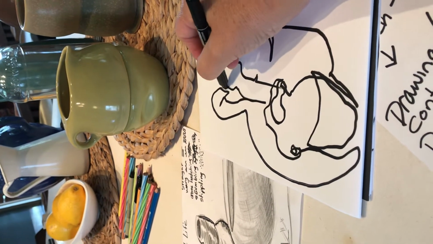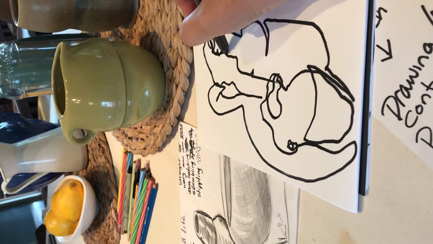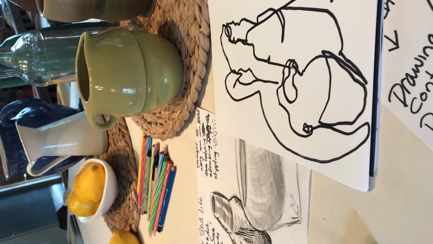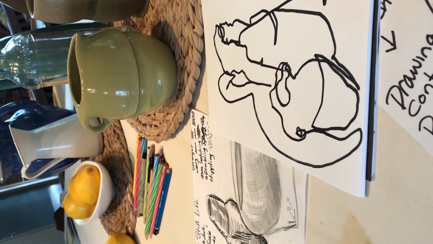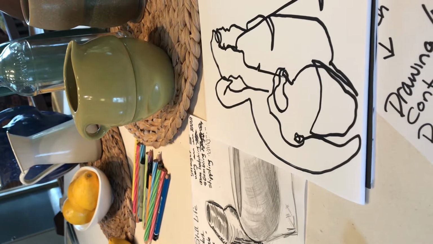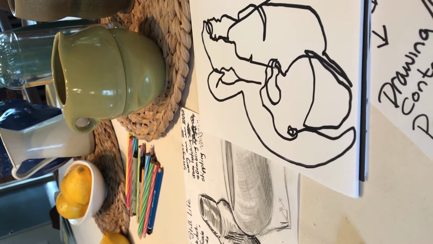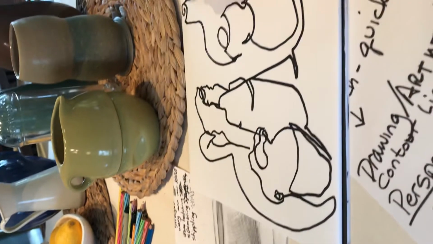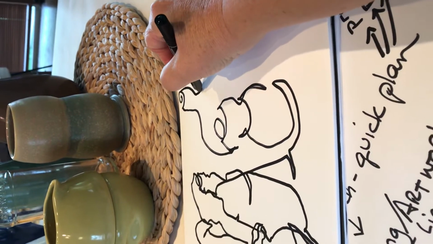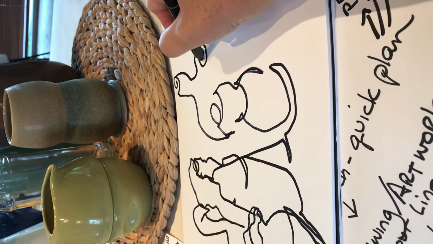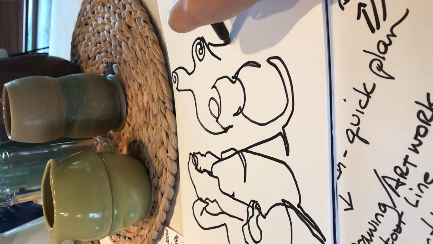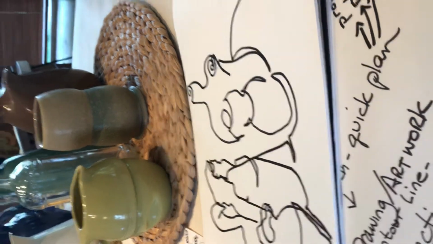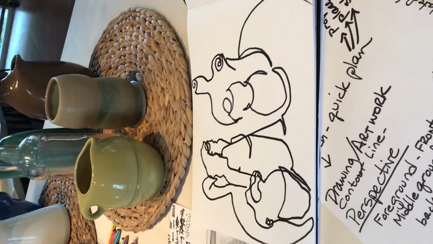And then, now I'm actually looking through the glass. Okay, so that is my blind contour.